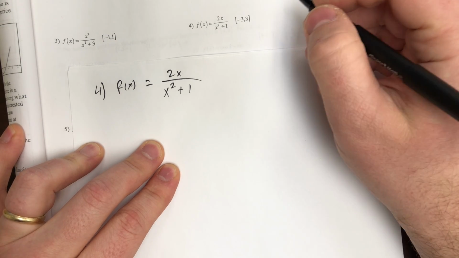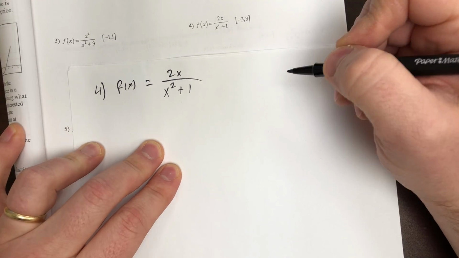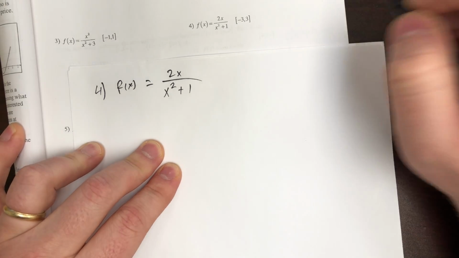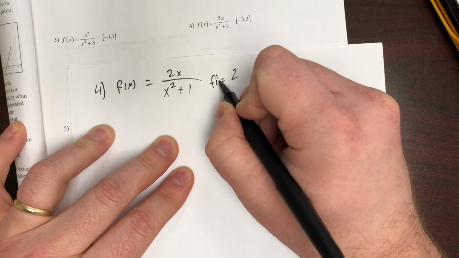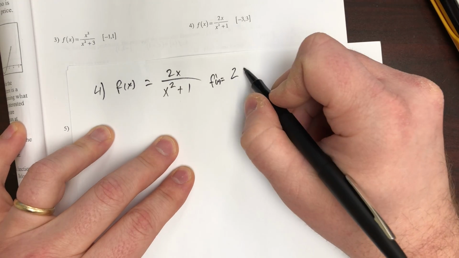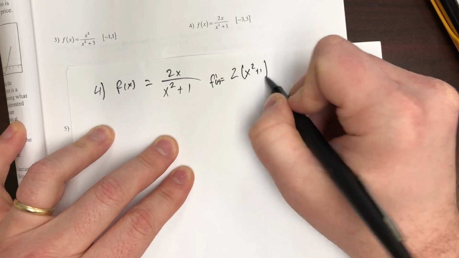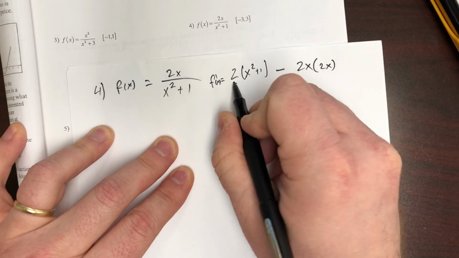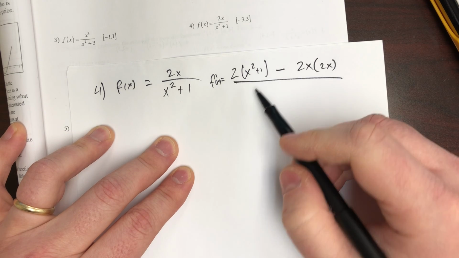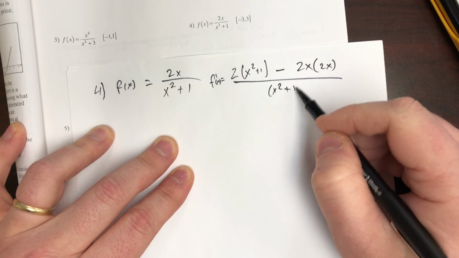All right, let's see. For this one, oh, it's a quotient again. I can do the quotient rule. Oh, I'm so surprised. So I'll take the derivative of the top. f prime is equal to 2 parentheses x squared plus 1, minus, take the derivative of the bottom, it's 2x, now 2x, all over x squared plus 1 squared.